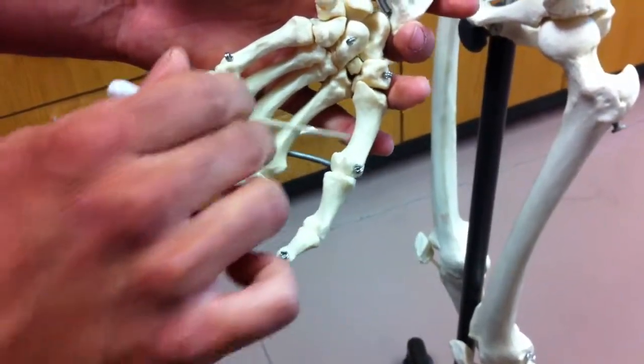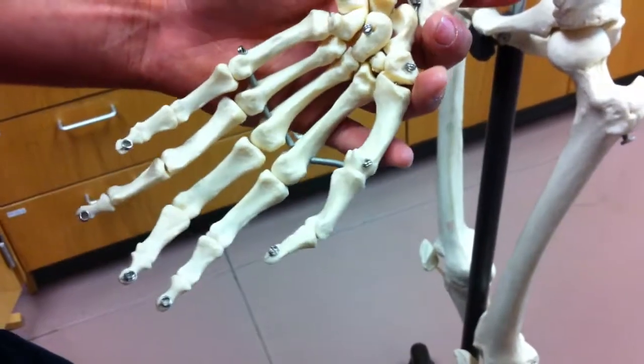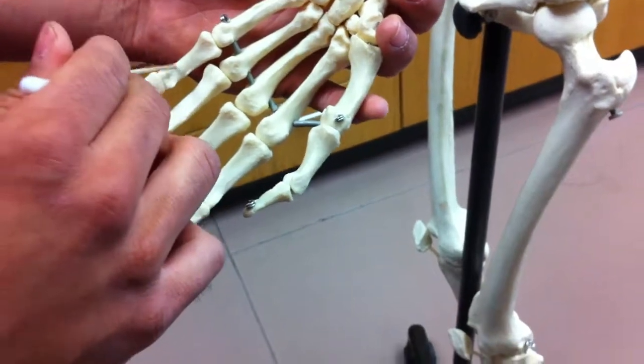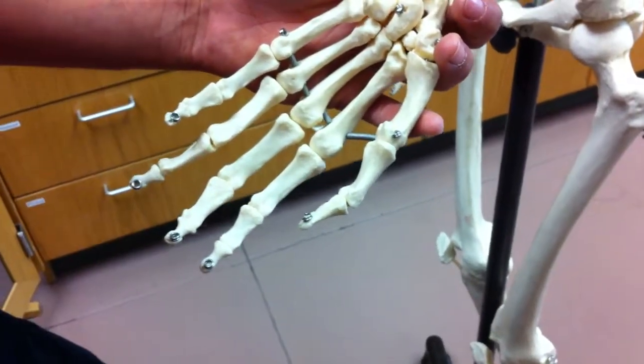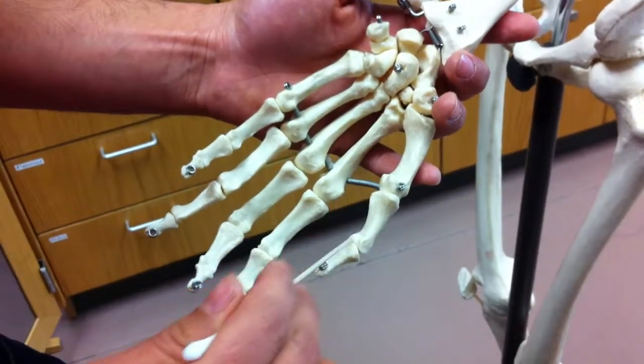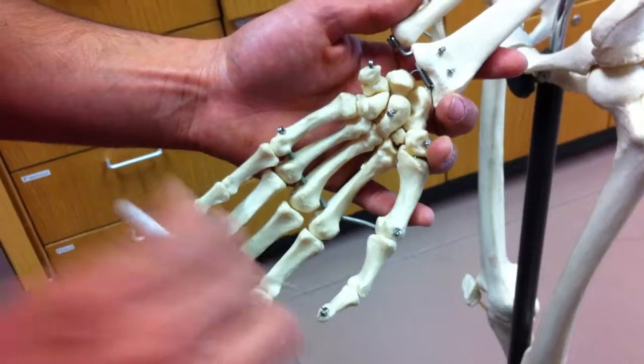Starting with your pollex, you have your first metacarpal, second metacarpal, third, fourth, and fifth metacarpal. Moving down, you have your phalanges. You have a proximal, middle, and distal phalanx for digits 5, 4, 3, and 2, and your first digit only has a proximal and distal. That covers the upper limb.